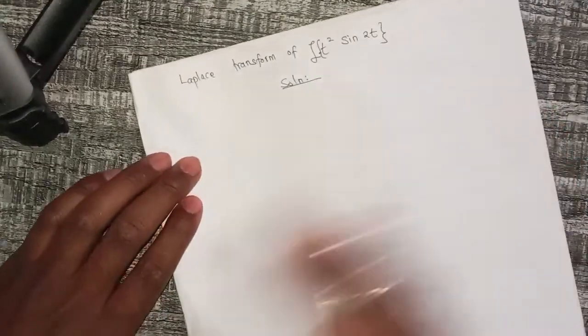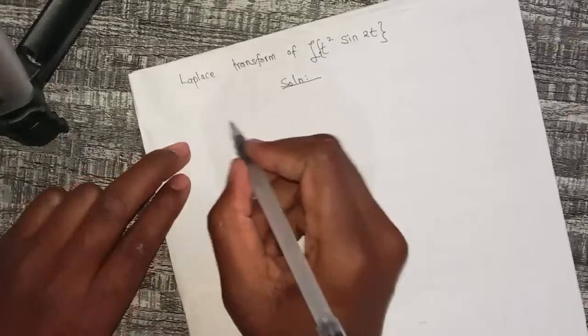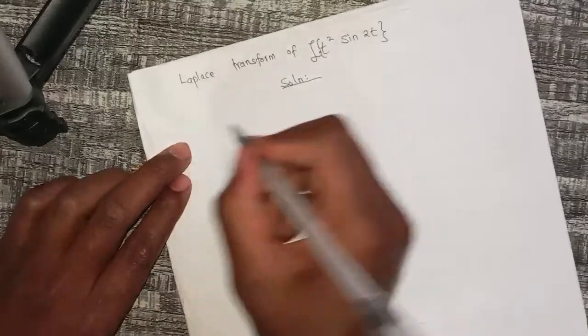We know that this one can be simply given by the Laplace transform.